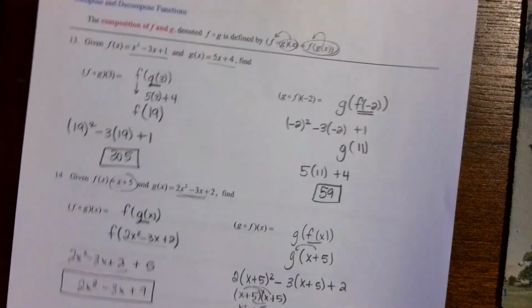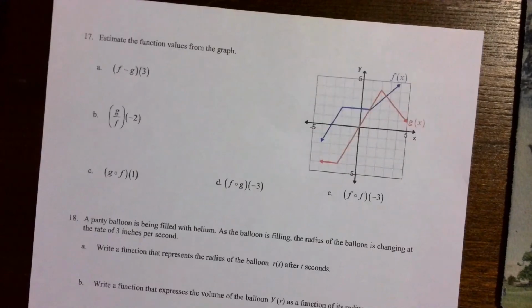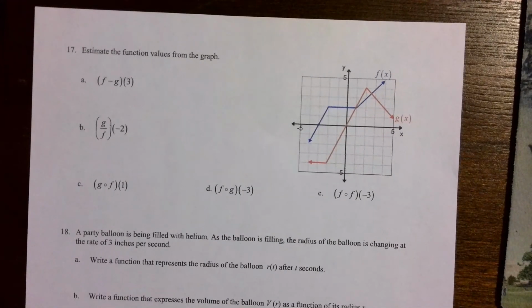All right, moving on to our last page, 17 and 18. 17 is just a picture, and then 18 we have a couple of things that we have to do. It's a nice little word problem. I teach calculus, and that is a great thing to kind of get you towards calculus.